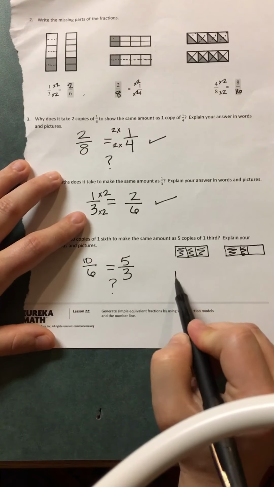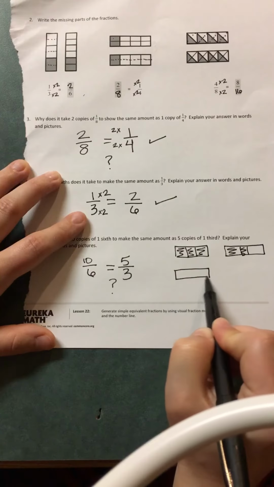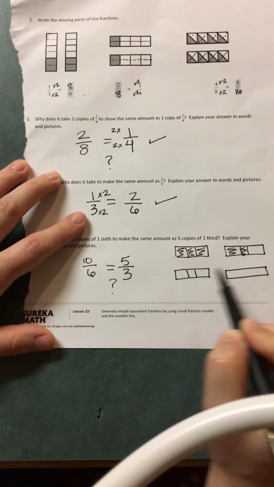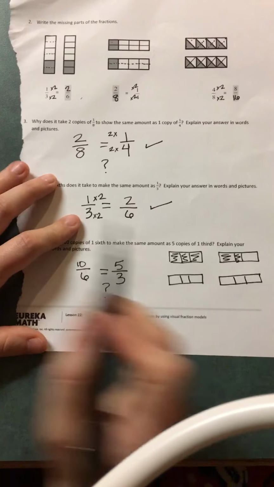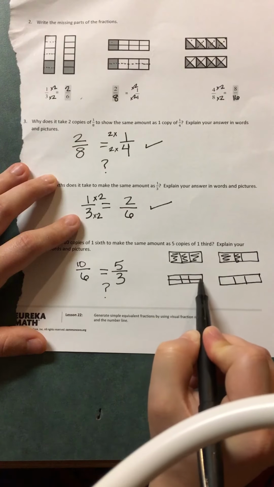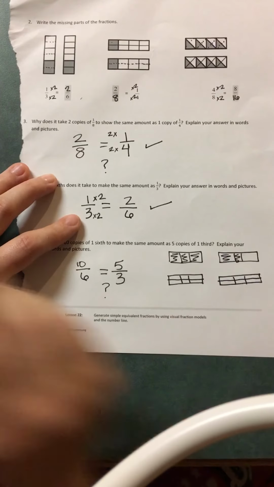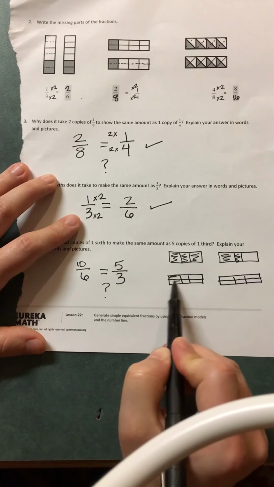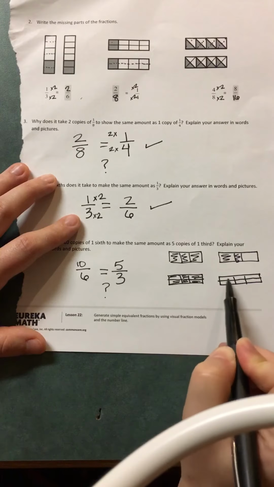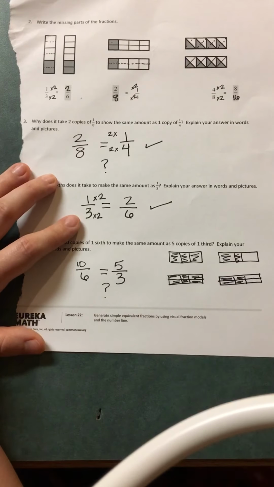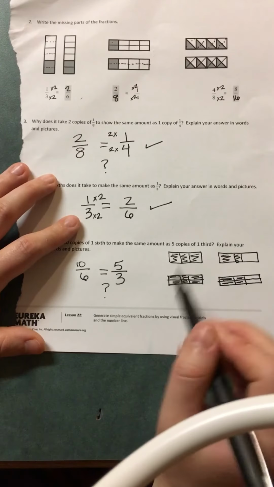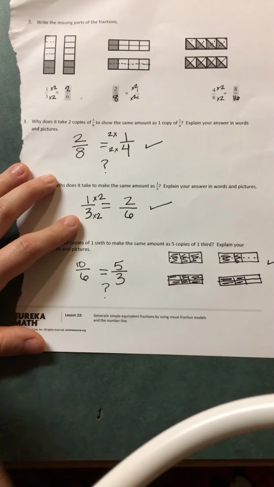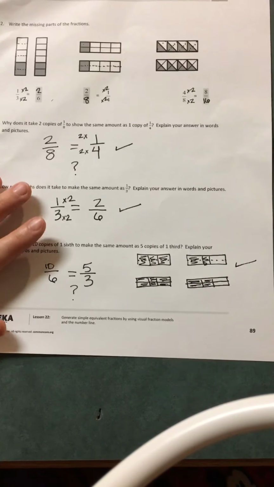And now I'm going to draw the same picture, but make it 6ths. So how do I make thirds 6ths? If we were in class, you would tell me to half each section again. So I'm going to now shade in 10/6. 1, 2, 3, 4, 5, 6, 7, 8, 9, 10. And do those pictures look the same? If I were to imagine there's a dotted line right here and a dotted line right here, yes, they look exactly the same. So why is that?